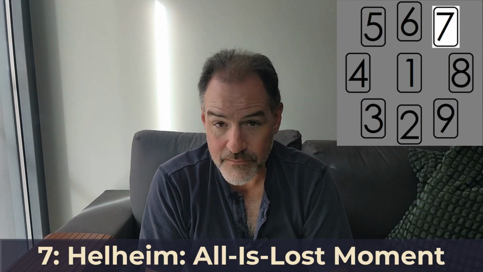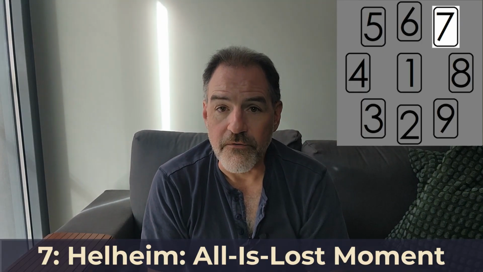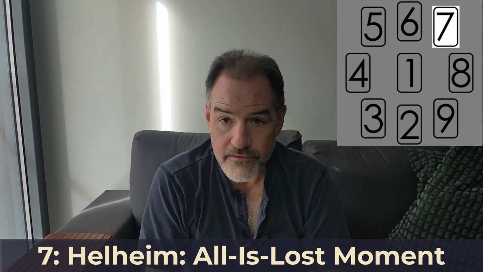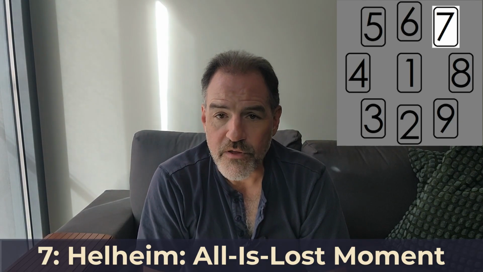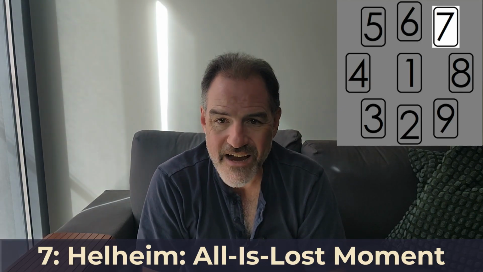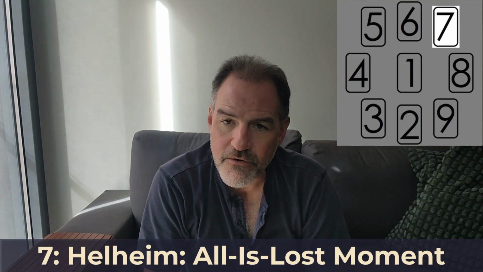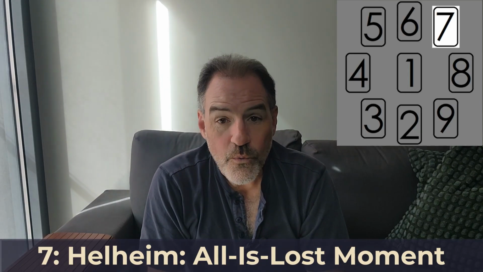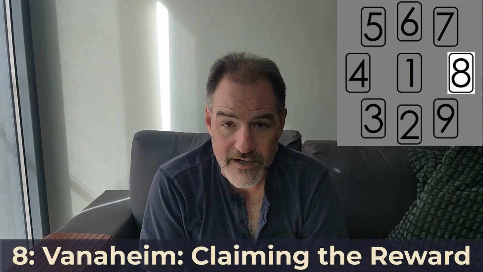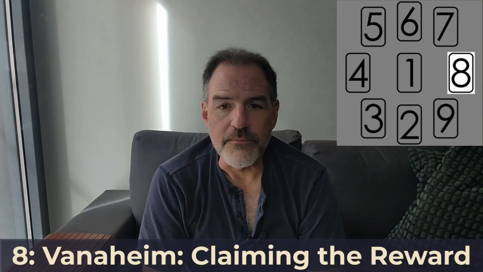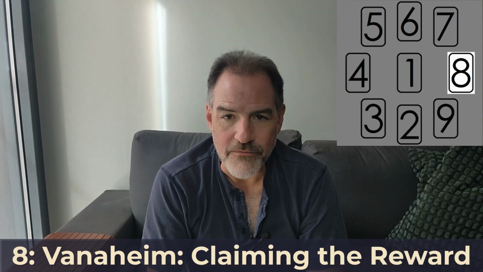Appropriately enough, we enter right into the southwest at Helheim, the underworld, the realm of ultimate transformation. This represents the dark night of the soul, the all is lost moment where the protagonist faces the loss of every means of support and even their very identity. From the soul-wrenching depths of despair, we cross yet another threshold into Act 4, the climax and resolution. We now enter the west in Vanaheim. This represents obtaining the boon, the aim of the quest.